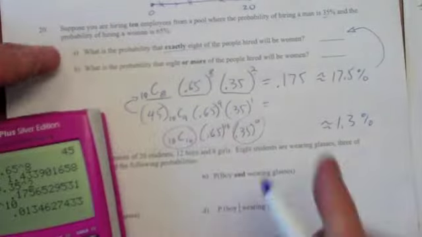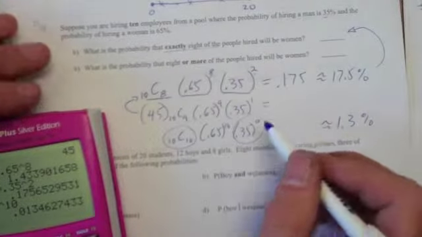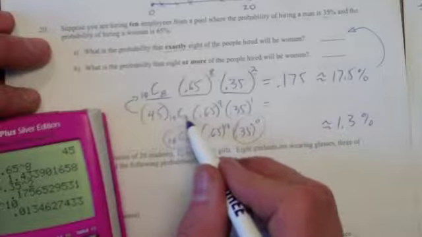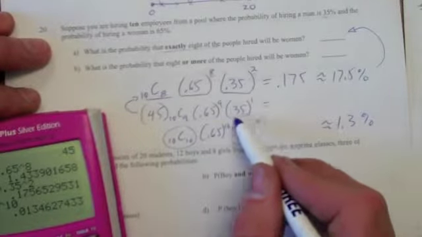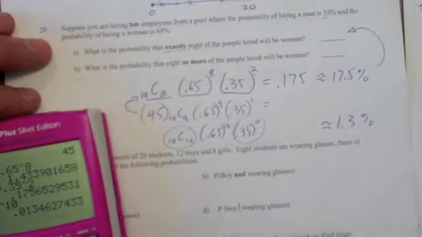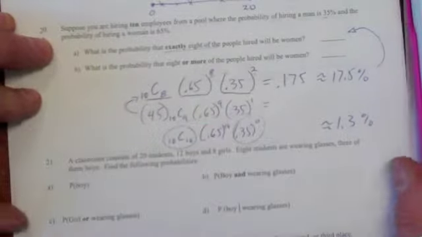Okay, and then to do this one, you type that in and see if you can solve it. 10C9 times 0.65 to the 9th times 0.35 to the 1st. It's going to be probably around 6%. Again, you can check online for the printout. I want to save time here.